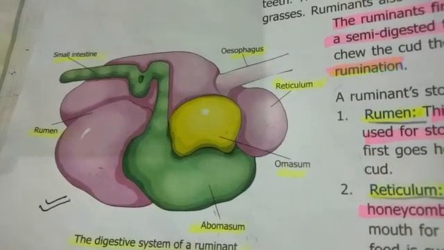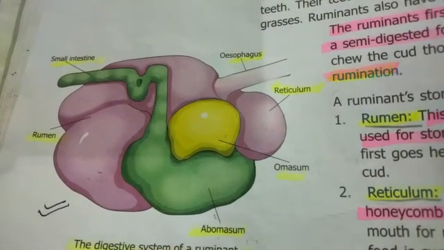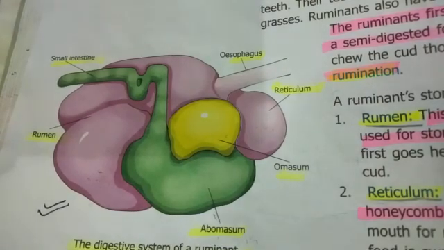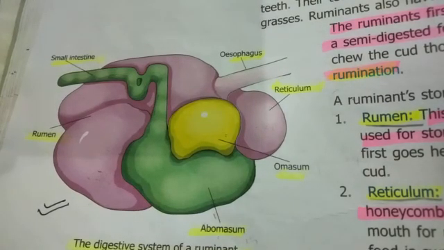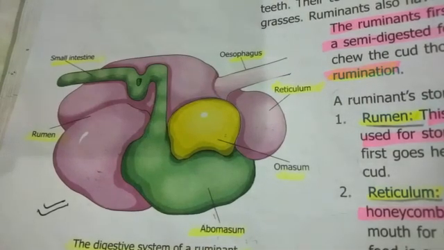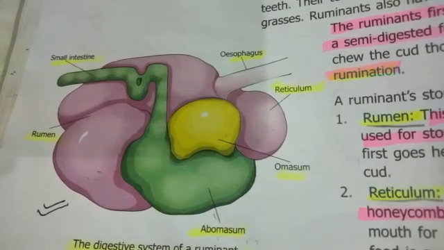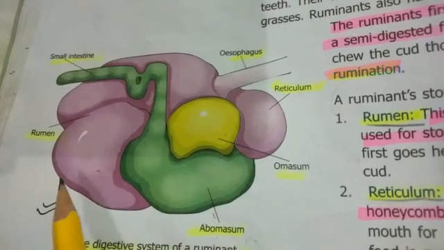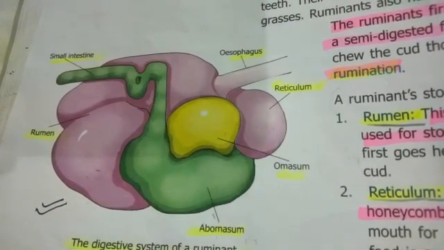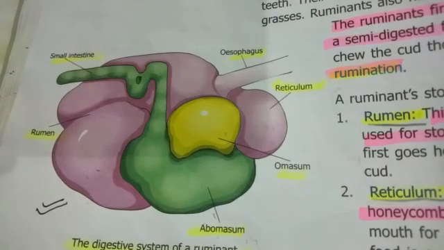Okay. And at last we have discussed about nutrition in ruminants. So the ruminants are the animals that contain what? Cellulose digesting bacteria. For example, cows, buffaloes all have what? Cellulose digesting bacteria. And a ruminant's stomach has four chambers: one rumen, second reticulum, third omasum, fourth abomasum.